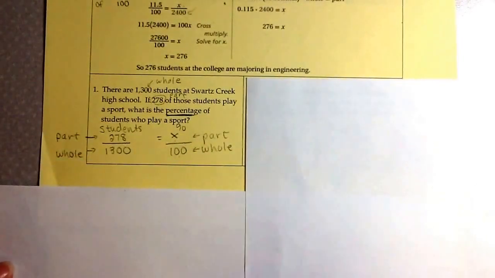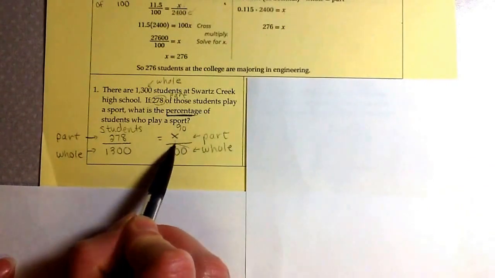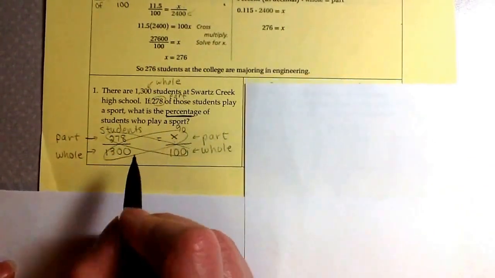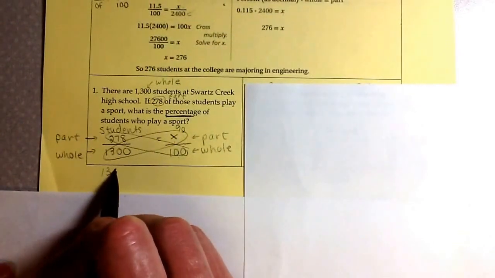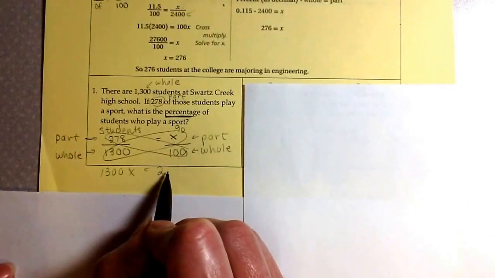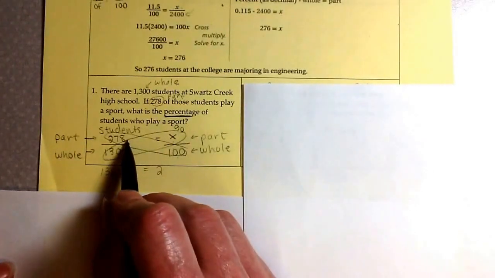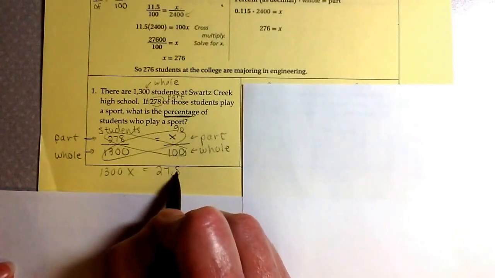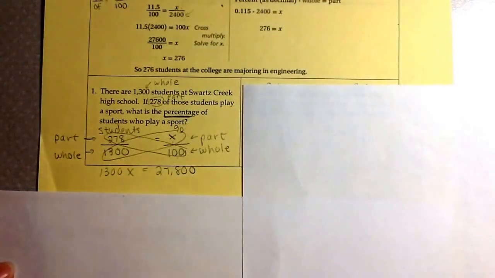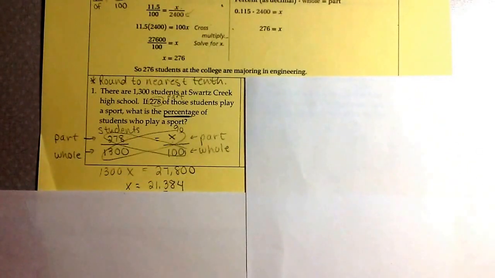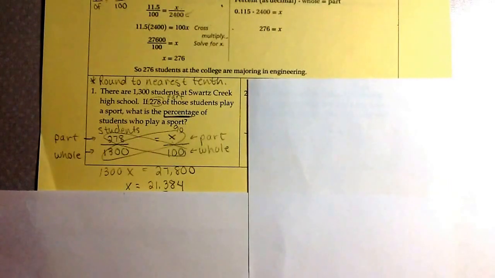So then you can just do the cross product. And we have 1,300x equals 2,000. Actually, that would be 20. If we put 2 zeros here, it would be 27,800. So that's going to give us x equals 21.384.